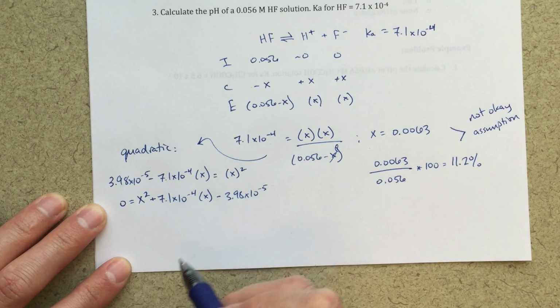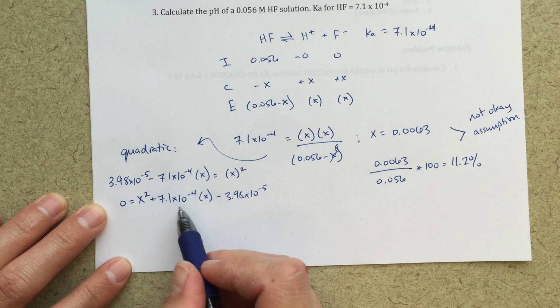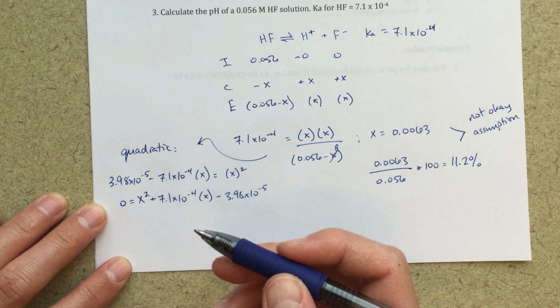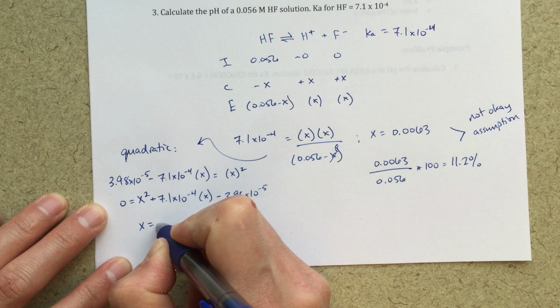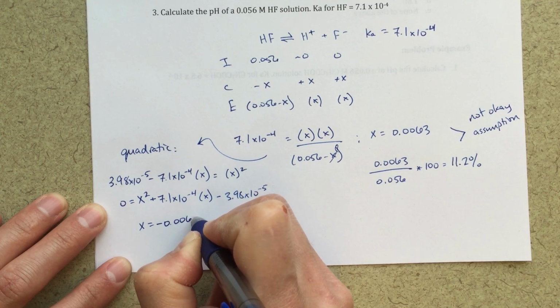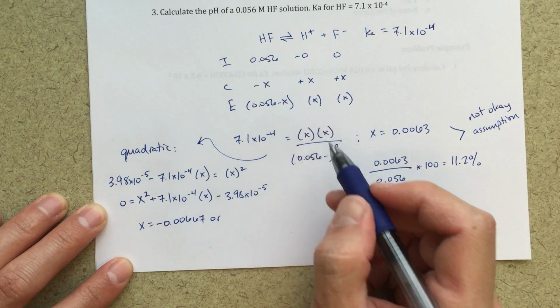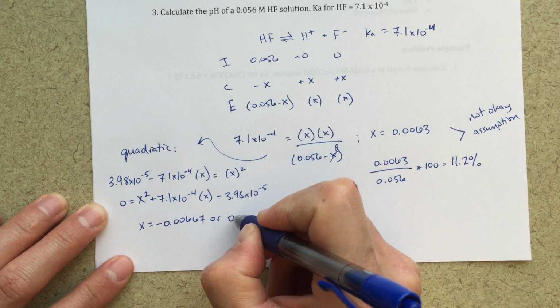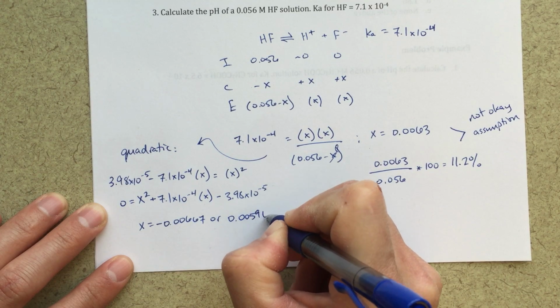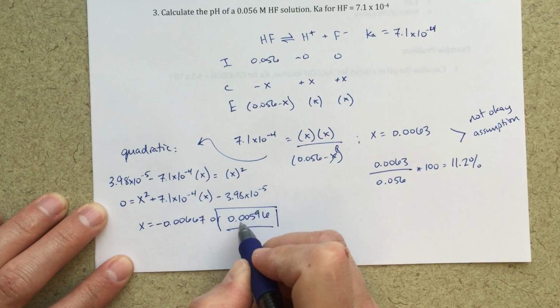So my a, b, and c values: a is 1, b is this value here, c is this value here. Solve the quadratic for x. I get minus 0.00667. Obviously that cannot be the right x value because we cannot have a negative concentration, or 0.00596. So this is going to be my valid x value.